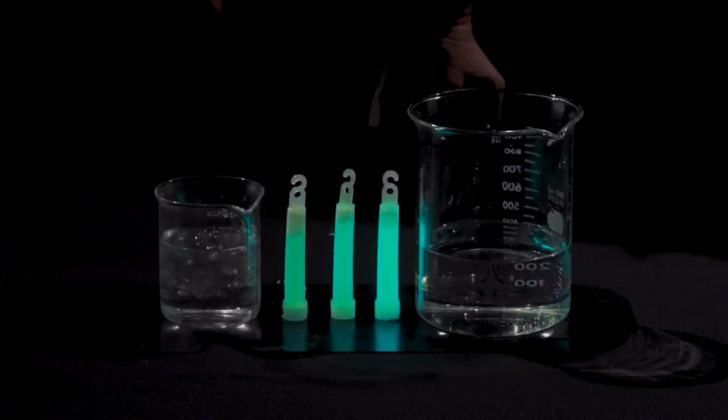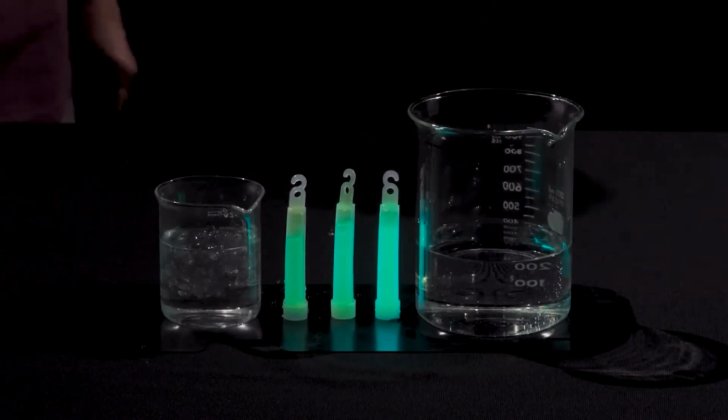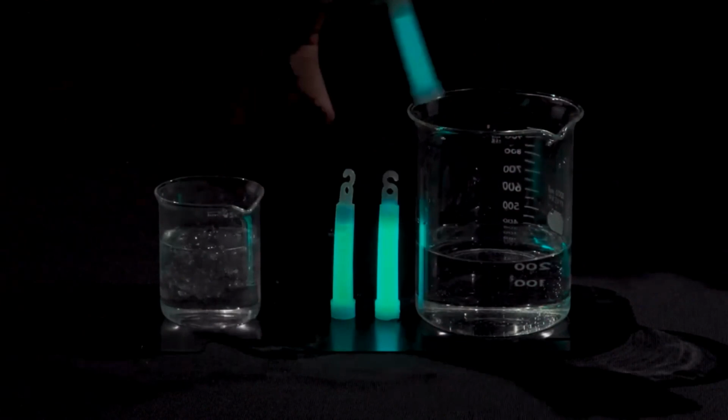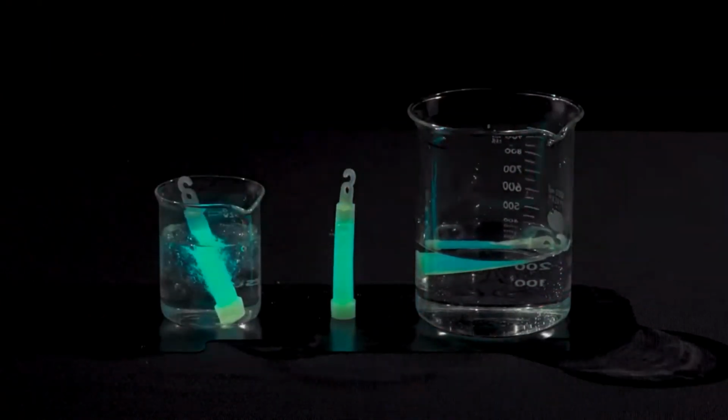So the warm one appears to be quite a bit brighter. The cold one appears to be quite a bit dimmer. And that's because the chemistry is sped up when it's warm and slowed down when it's cold. It's why when you cook at a higher temperature, things cook faster. I'm going to take the cold one, put it in the hot one, put it in cold, just to see what happens. My control is still in the middle.